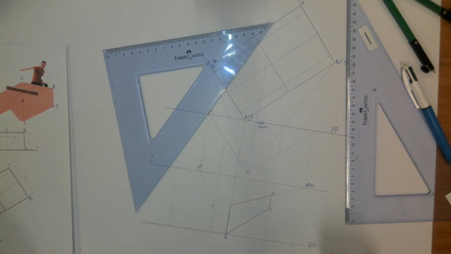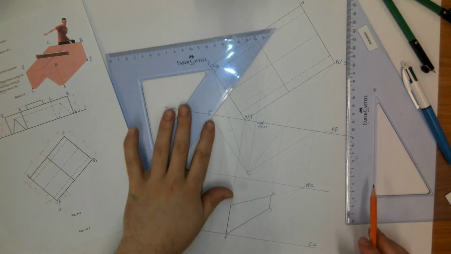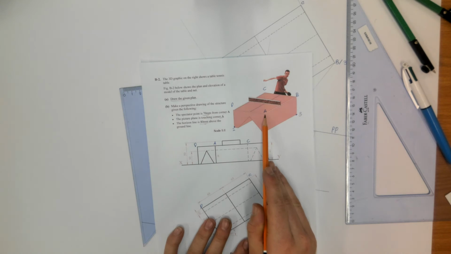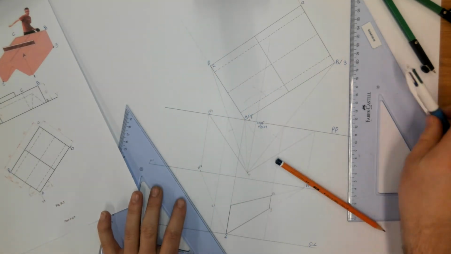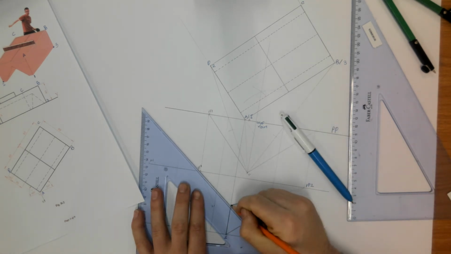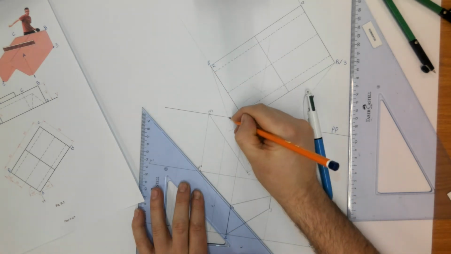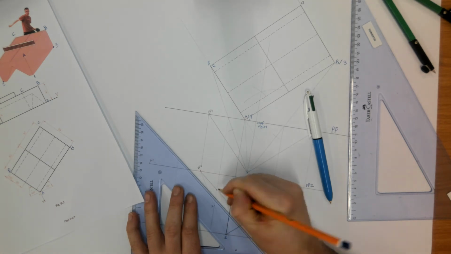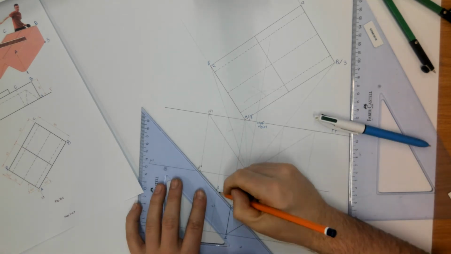Now I'm going to focus on getting points C and D. Right, so if I want to get point D, I'm going to join A to VP1. I join D to S, where it pierces the picture plane down perpendicular. Where they intersect, that's point D. Now I can heavy them together.